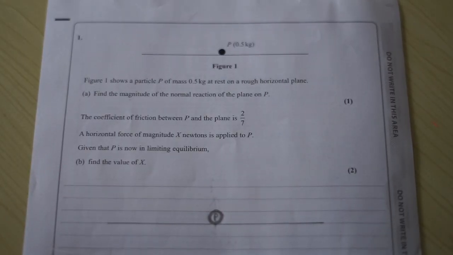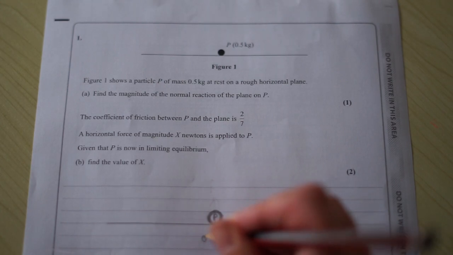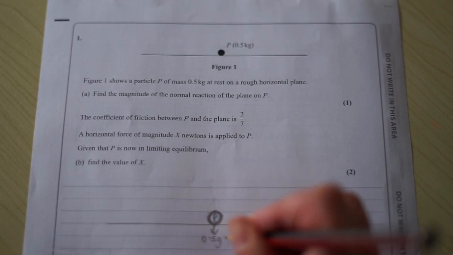Part A. This particle has mass 0.5 kilograms, so its weight is its mass multiplied by the acceleration due to gravity, so 0.5 g newtons. I'll just mark that on. So 0.5 g newtons.